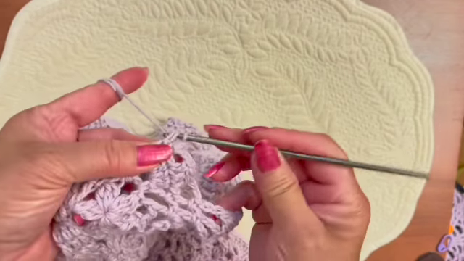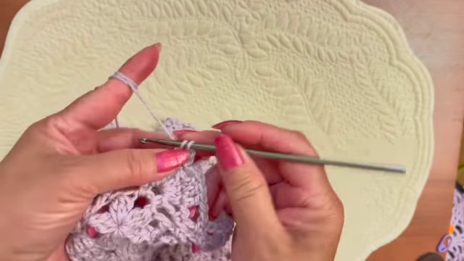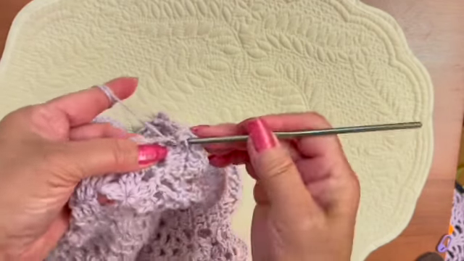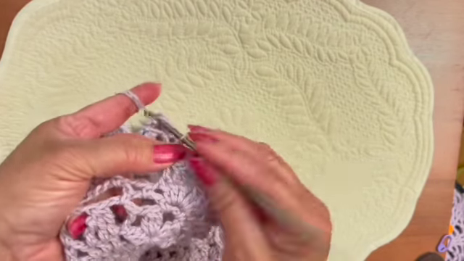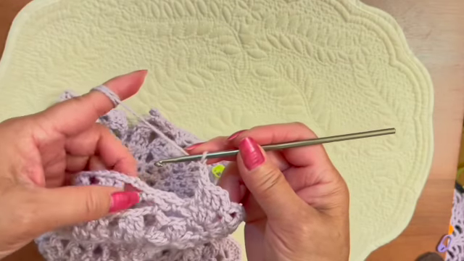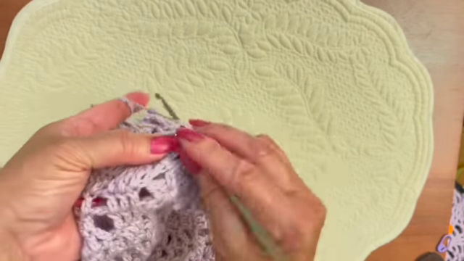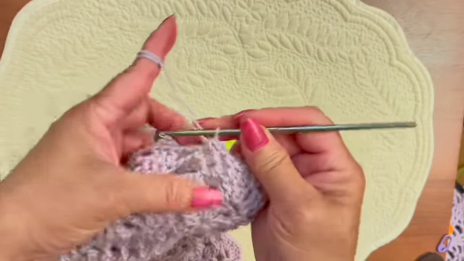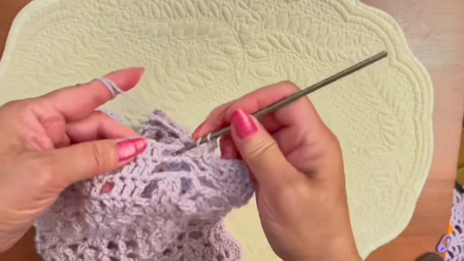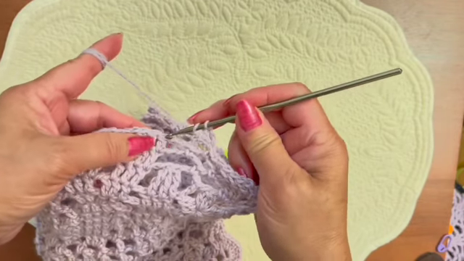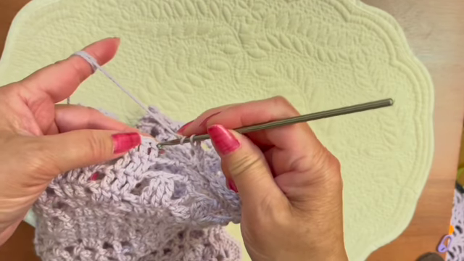next double crochet 3 times. So that was 1, this is the second. Then chain 2 (1, 2), and single crochet on the next space. Then chain 3 (1, 2, 3), and skip this space, the chain 3 space, and we repeat.